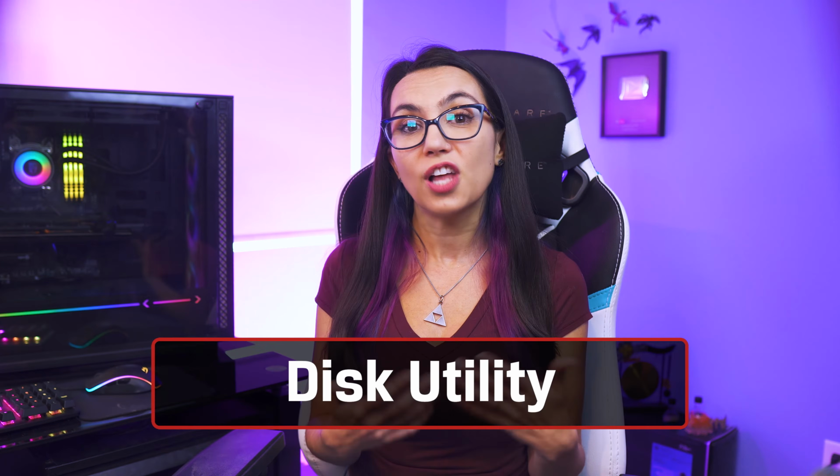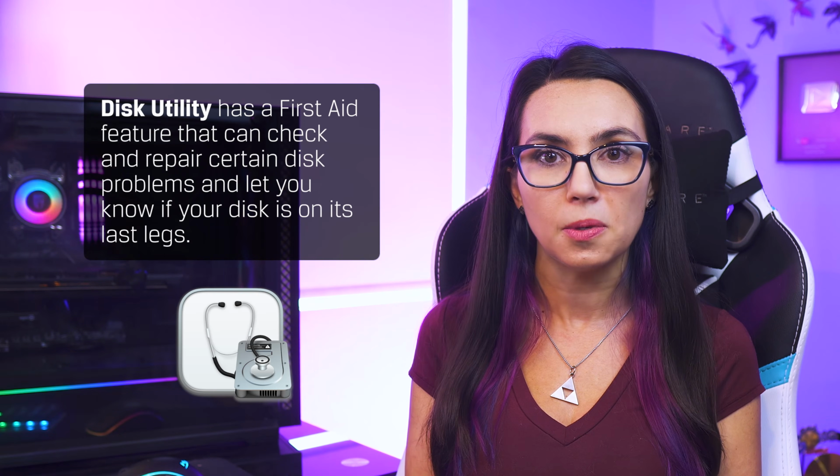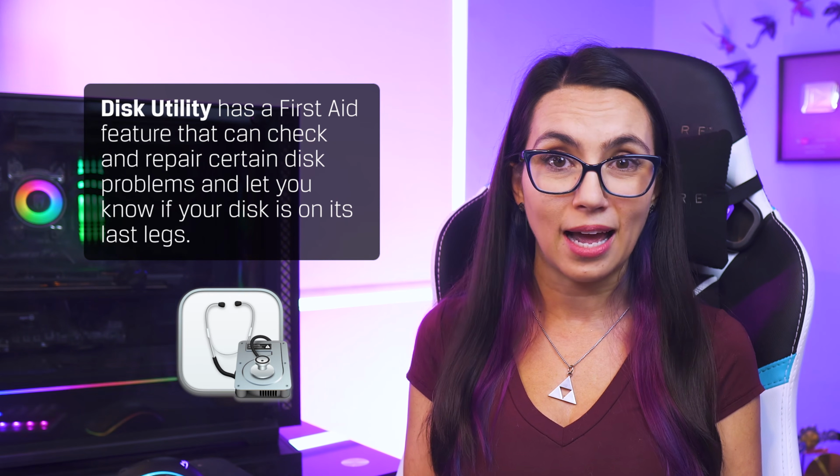So far I've mentioned a lot of maintenance tasks to help speed up a sluggish Mac, but if there's actually something wrong with the device that's slowing you down, you should definitely check out Disk Utility. Disk Utility has a first aid feature that can check and repair certain disk problems and let you know if your disk is on its last legs.